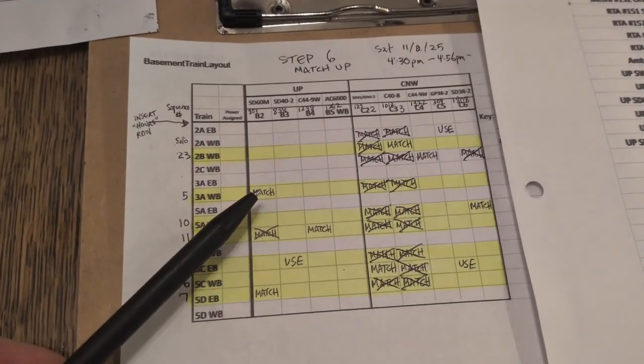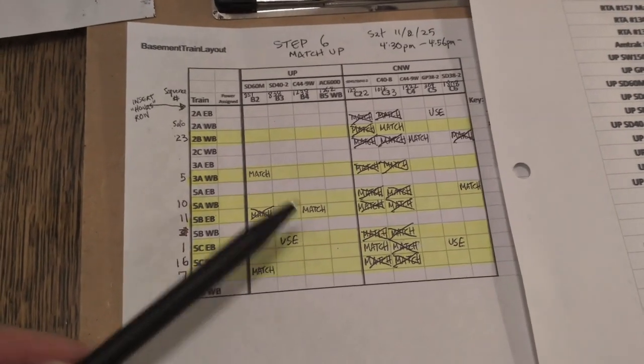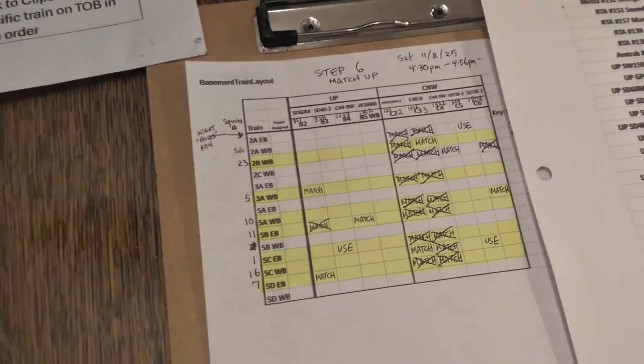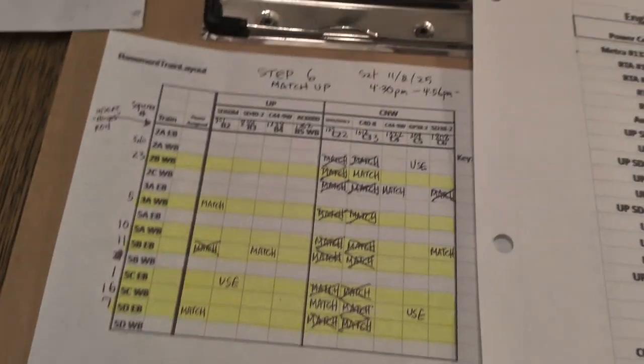And then I matched it up with the open yellow on this grid and on this report over here. So then I figured out which locomotives I can use to run those.